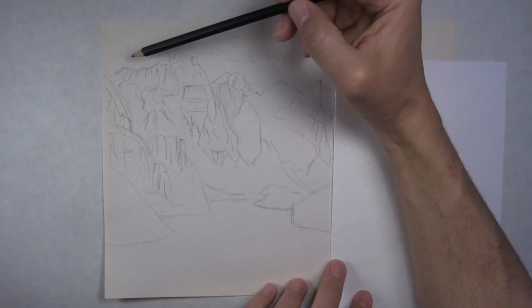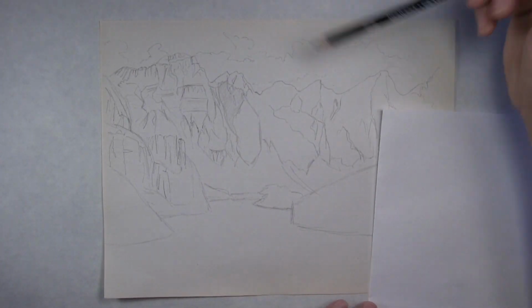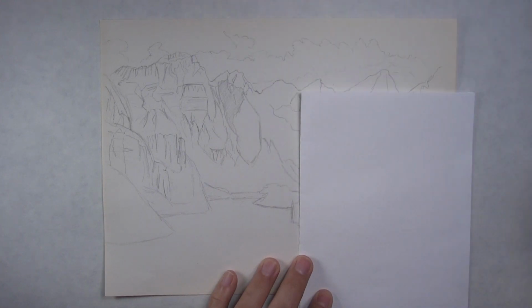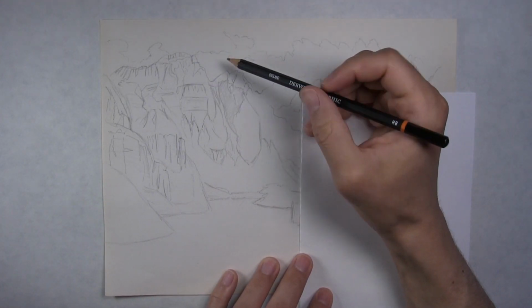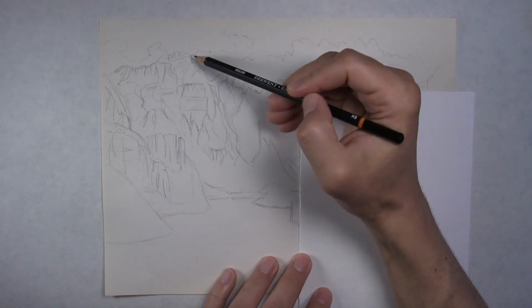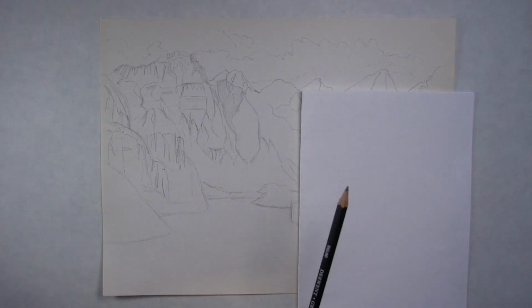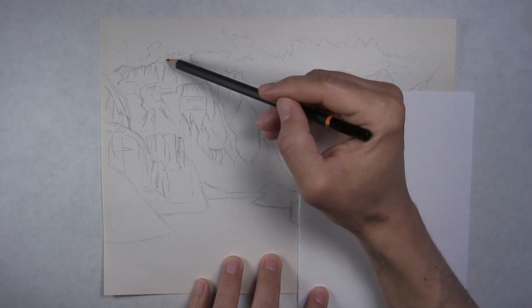Here we need to sketch a shadow that the left peak is casting onto this peak. You can also look for edges and rock formations and shade the surface that is farthest away from the sunlight.